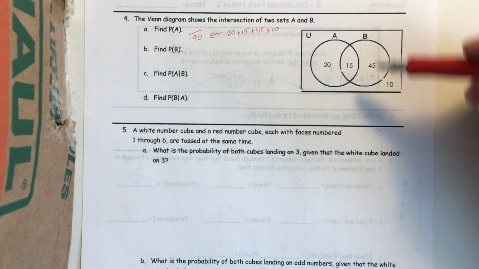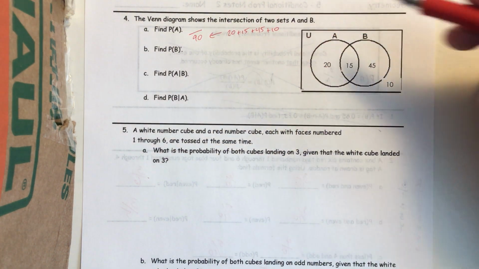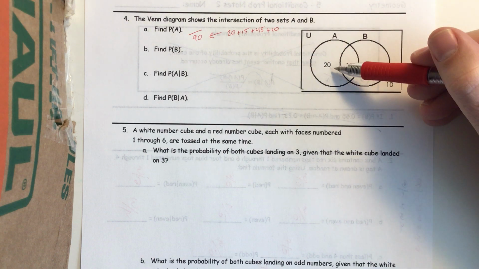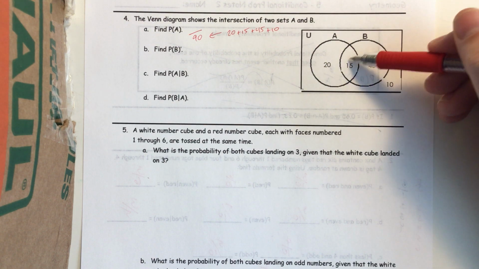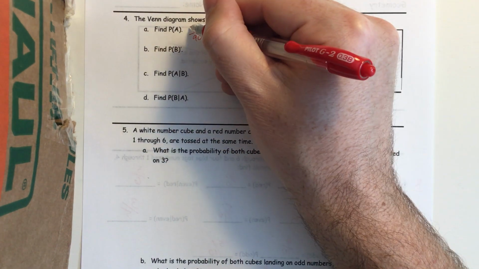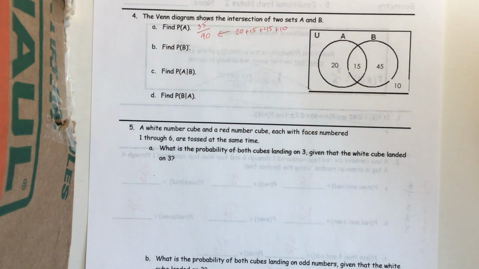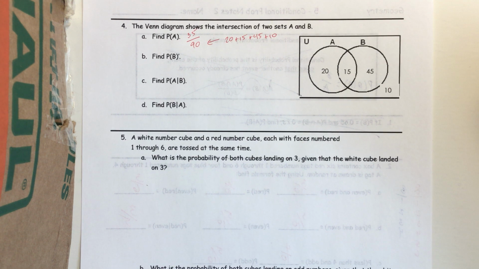And if there are 90 things total, what is the probability that you choose something in circle A? Don't just say 20 over 90. There are 20 plus 15, because this 15 is in both A and B. So there are 35 possible things in A. So you have a 35 out of 90 chance of choosing something in A.